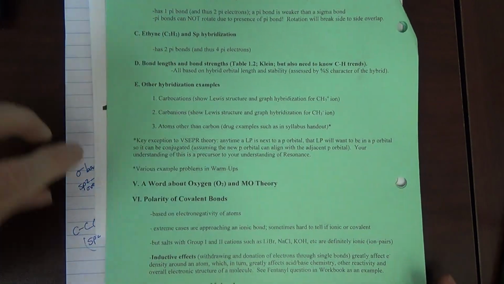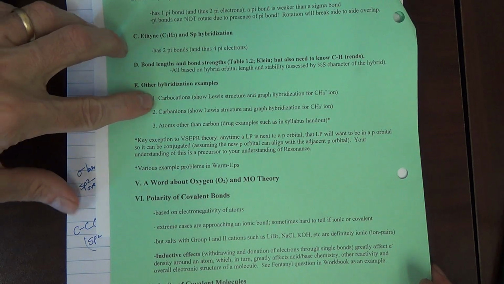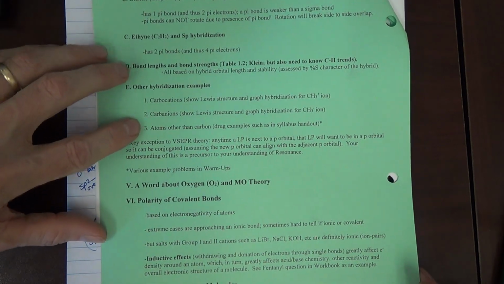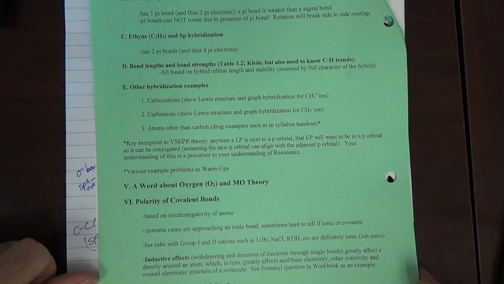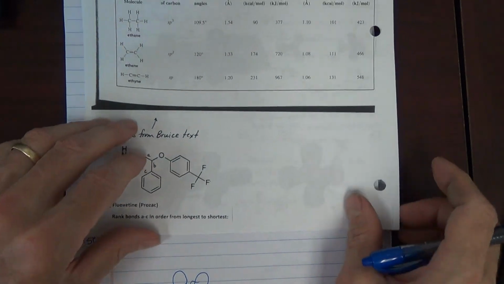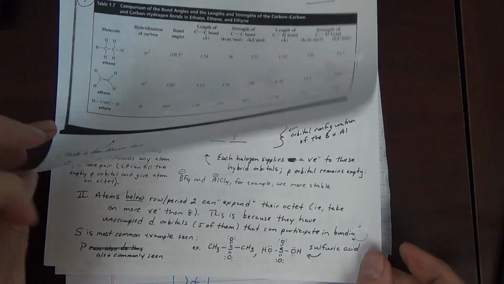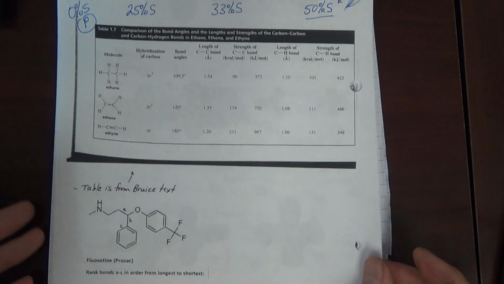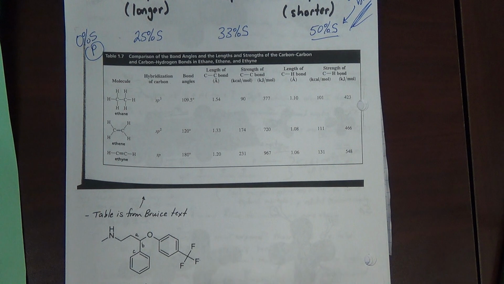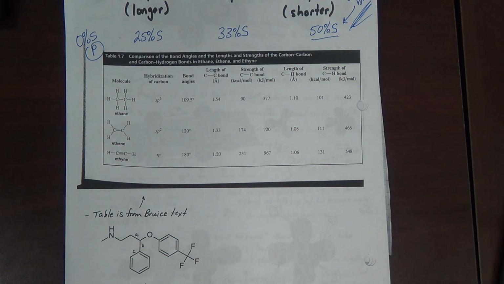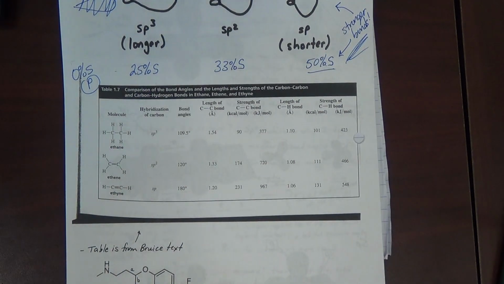And in the next video, we will also look at other hybridization examples, including some ions and atoms other than carbon. Now, when we get to atoms other than carbon, the discussion will be no different. But we will have atoms that have lone pairs, and we'll have to learn how to deal with them, including when the lone pair may be in resonance. But I'll end this video here and pick the discussion up in the next video.